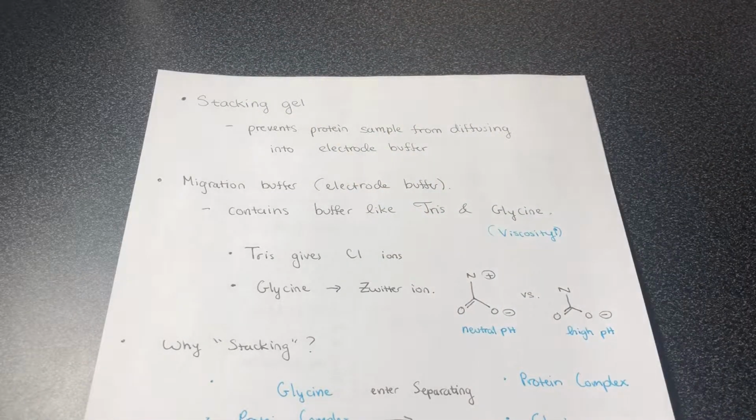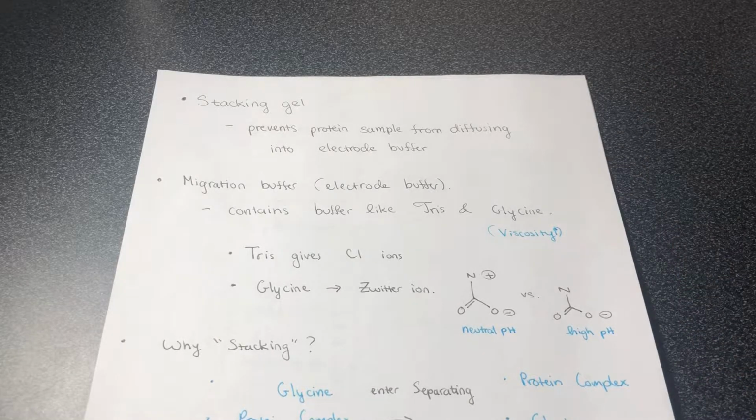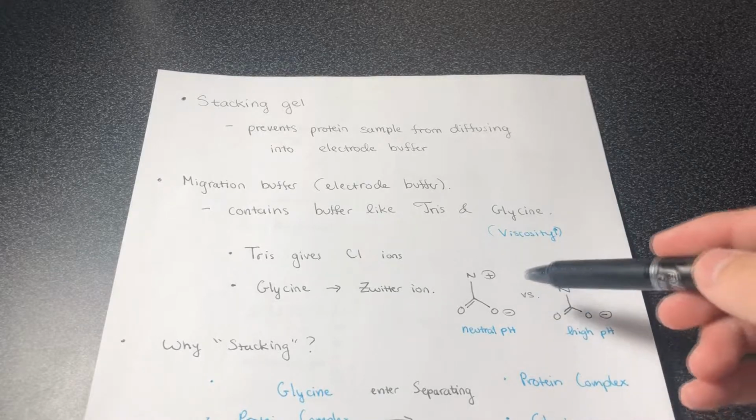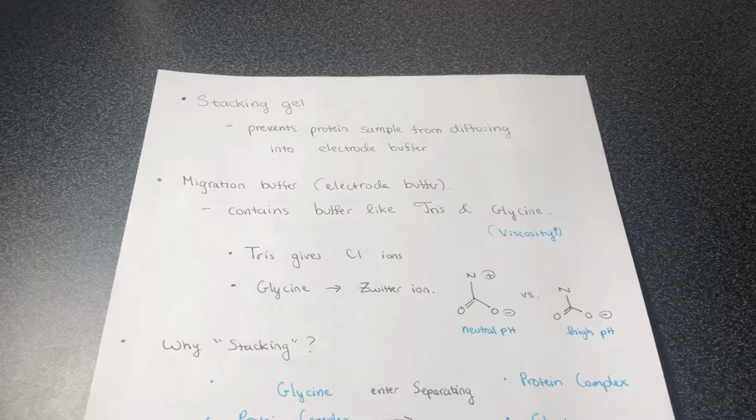And it contains buffers like Tris and glycine. Glycine is responsible for viscosity, and Tris gives you the chloride ions. Glycine is important because it's a zwitterion, which means depending on the pH, it can be neutral, having both positive and negative charges, or when it's high pH, it has an overall negative charge.